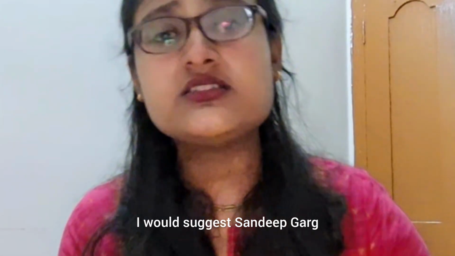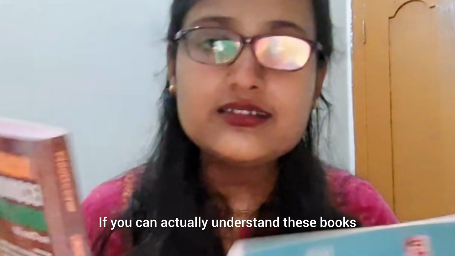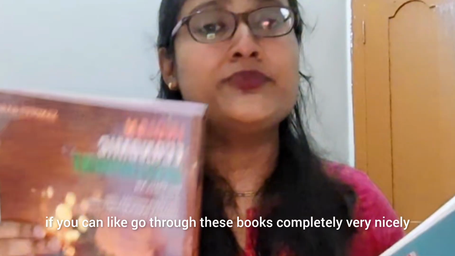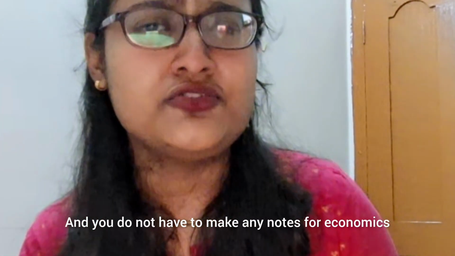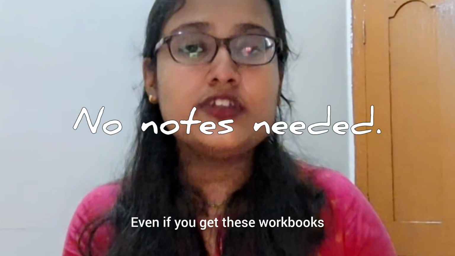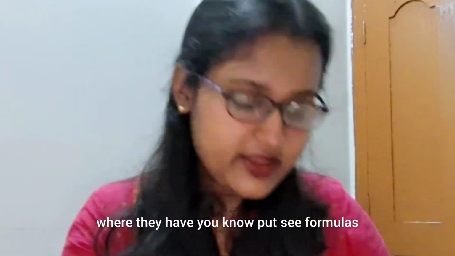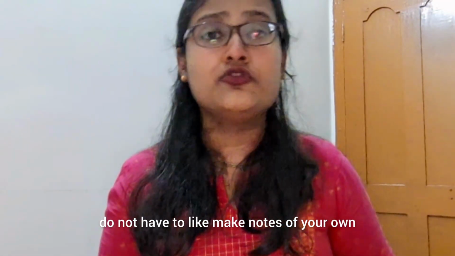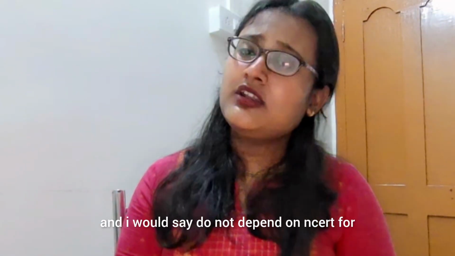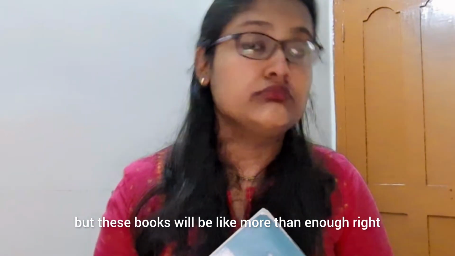So yeah, this is all for economics. Do not follow the NCERT; follow a workbook from a nice author. I would suggest Sandeep Garg, because these books are more than enough for economics. If you can go through these books completely and understand them, they will help you a lot. You do not have to make any notes for economics, because these workbooks have sections with formulas at a glance, flow charts, etc. So you do not have to make notes of your own. Just go through these books. Do not depend on NCERT for economics.